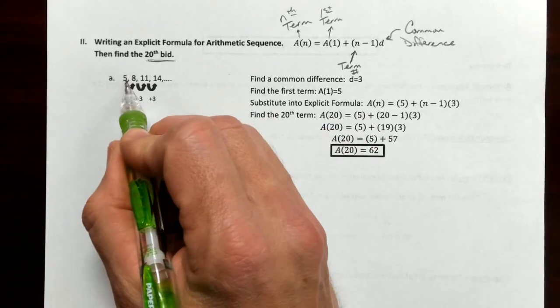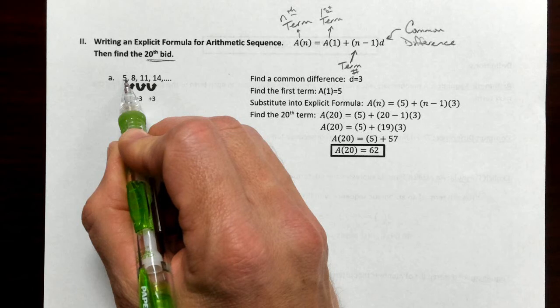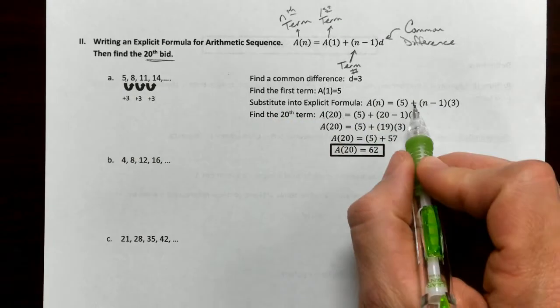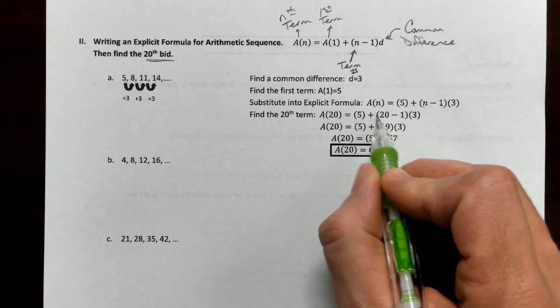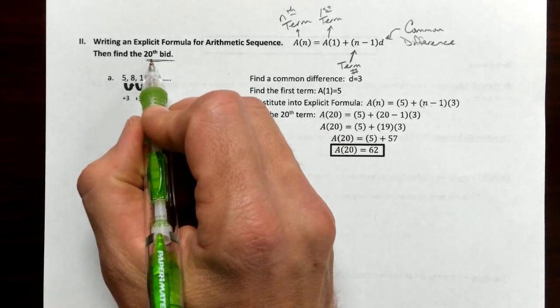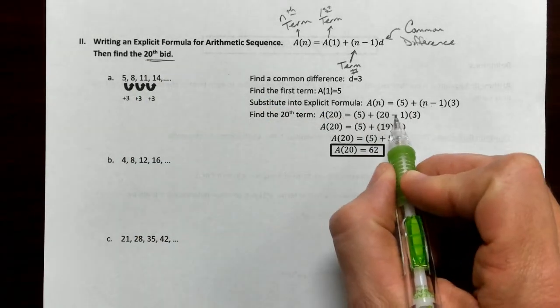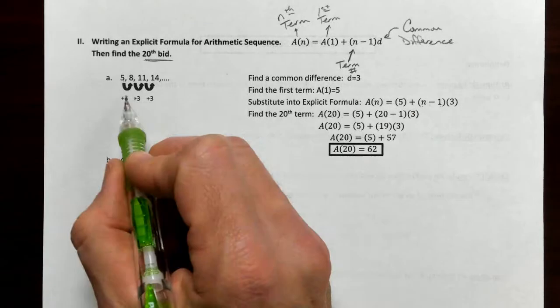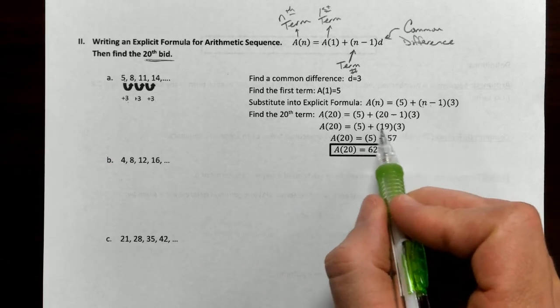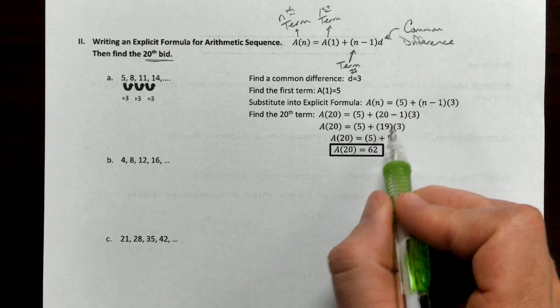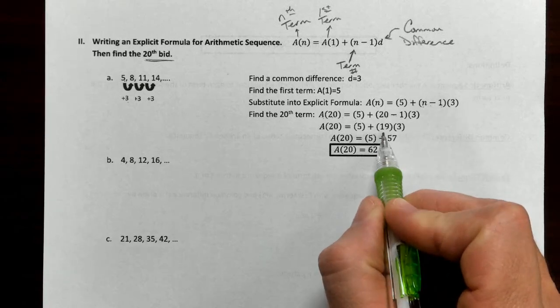I got that from right there. Plus n minus 1, where n is 20. I'm plugging in 20 right here, so 20 minus 1, and then the common difference is D. First thing I'm going to do is the parentheses first. 20 minus 1 is 19. This is just order of operations.